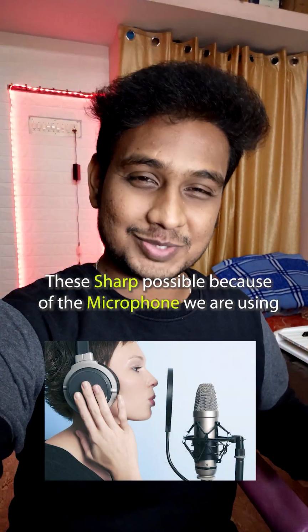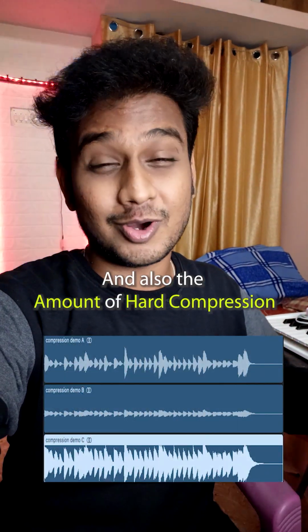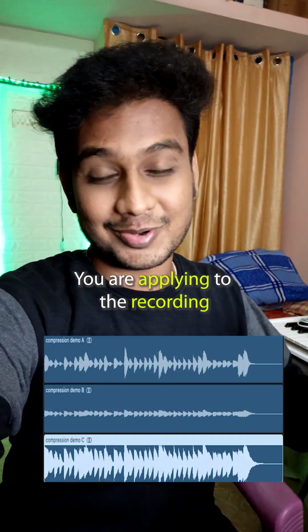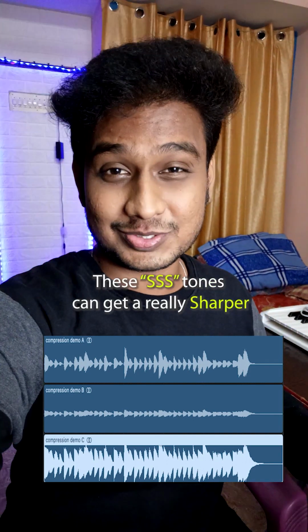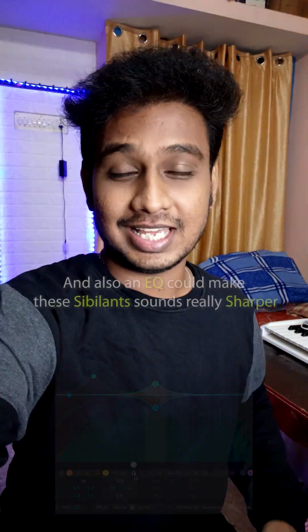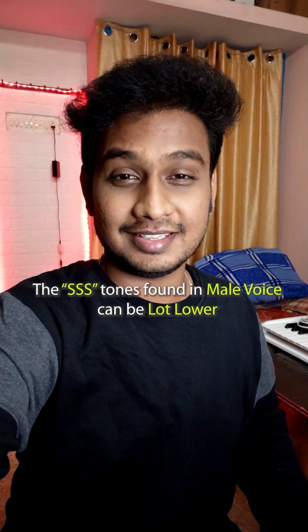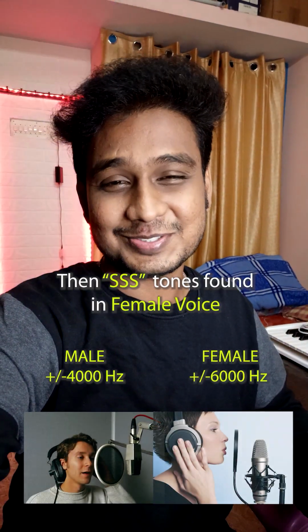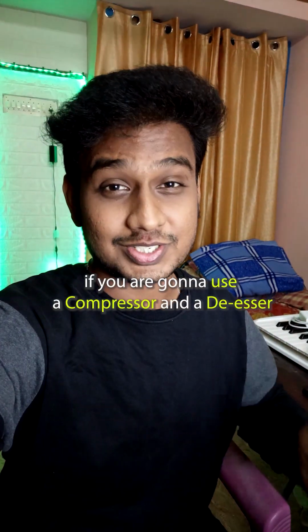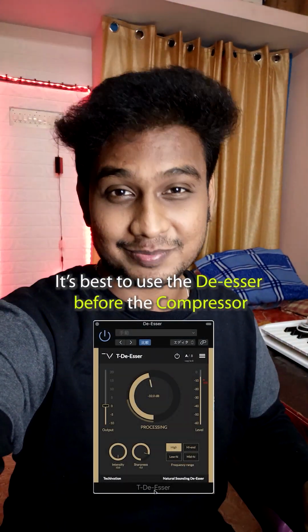They can be sharp possibly because of the microphone we are using, and also the amount of hot compression you're applying to the recording. If you apply more compression to these recordings, these S tones can really get sharper. And also an EQ could make the sibilant sounds sharper. The S tones found in the male voice can be a lot lower than the S tones found in a female voice. If you're going to use a compressor and a de-esser, it's best to use the de-esser before the compressor.